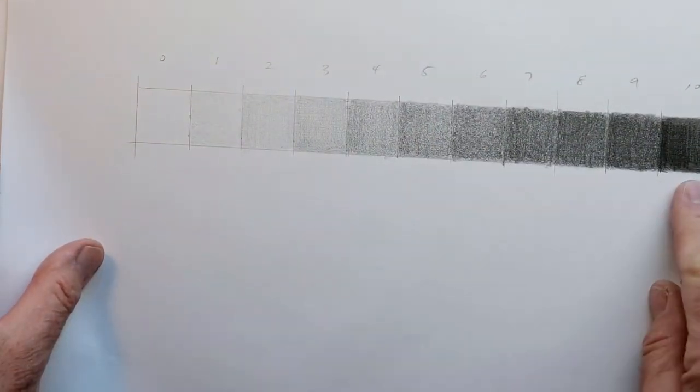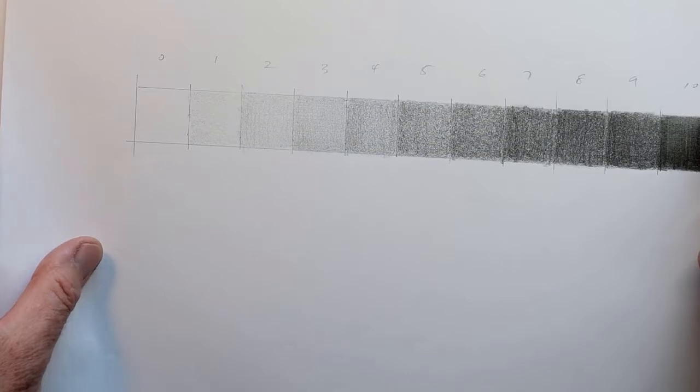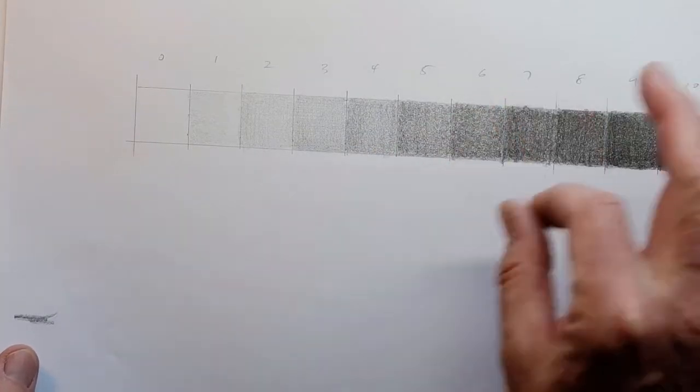Okay, let's begin. So the first thing I want you to do is a value scale. And to do that, I just want you to draw up 10 little boxes, about 25 centimeters square. Just use a ruler for that, and then I'm going to get you to use your 6B or your 8B pencil, and we'll do it.